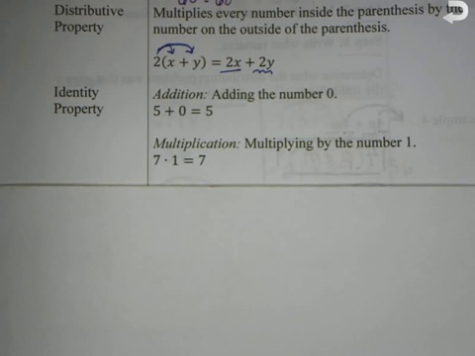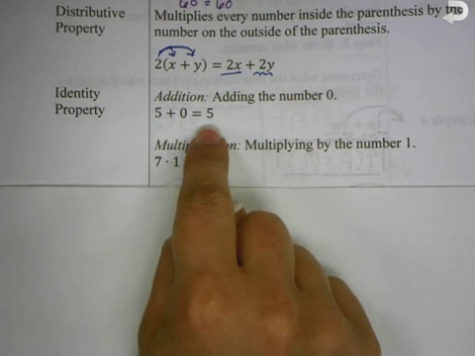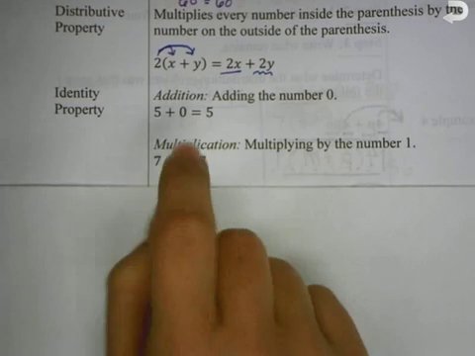What number can we add to any number and still get the same original number? What number do we add that doesn't change the answer? 0, right? 5 plus 0 gives me 5 still. It doesn't change. So 0 is called the additive identity.